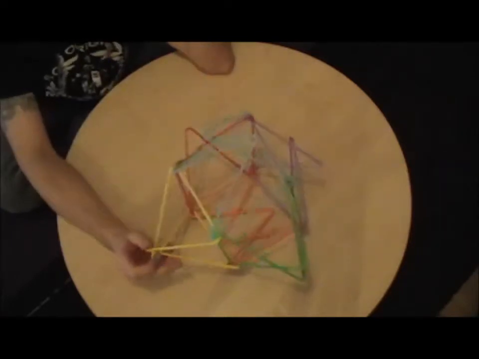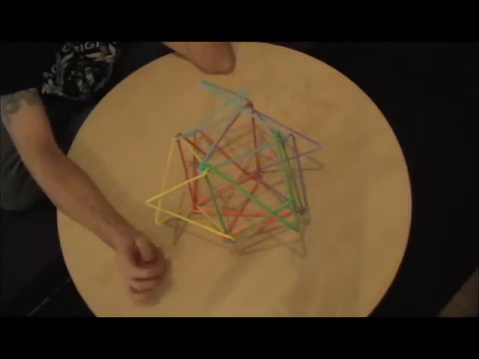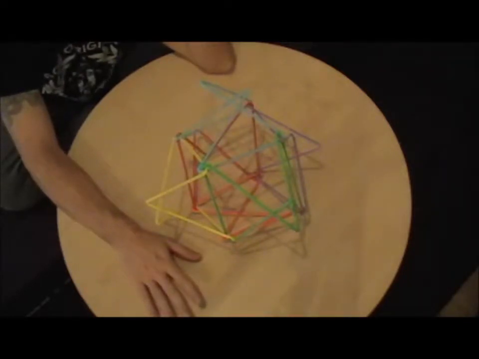This is an object that I found inside of sound, a 12-sided object made of diamonds. I will discuss diamonds at a later stage.